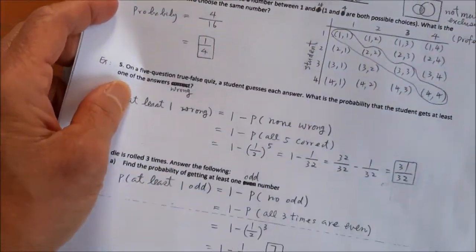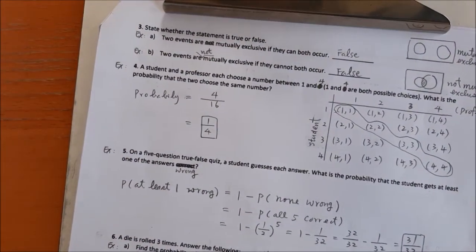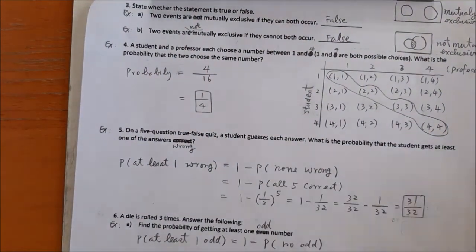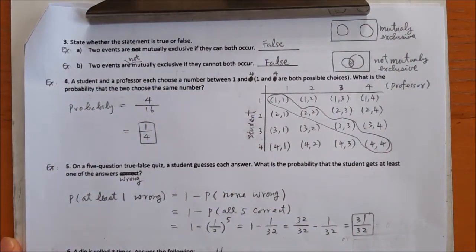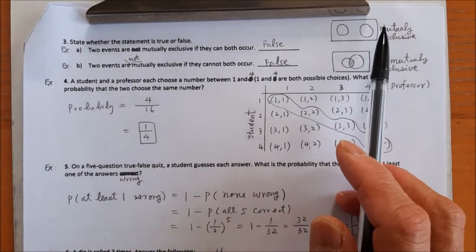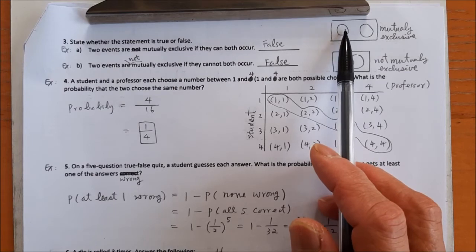The third question is about mutually exclusive. This one we call mutually exclusive. This is an event.